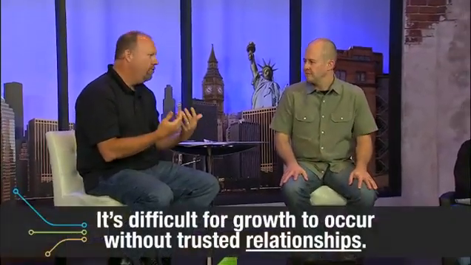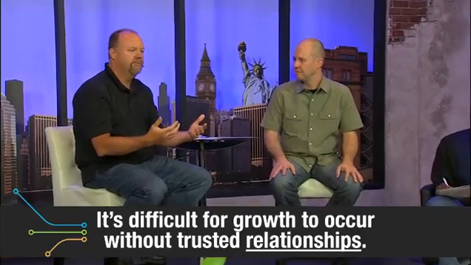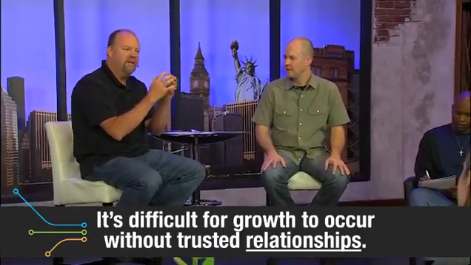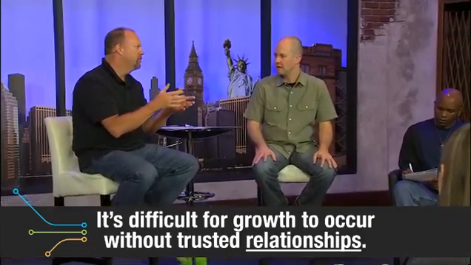And then the next thing is it's difficult for growth to occur without trusted relationships. When you look at that diagram, the center of it is the trusted relationship, and that's really critical and important to grow. So think about your own growth story and how that trusted relationship helped you grow through that.